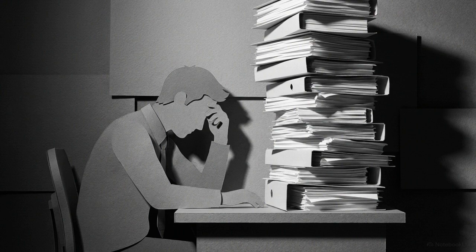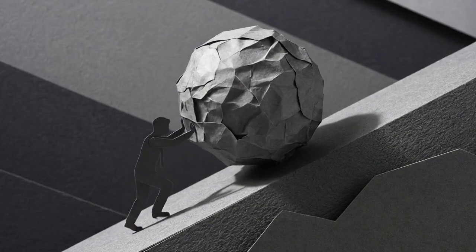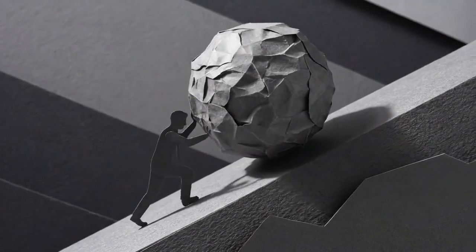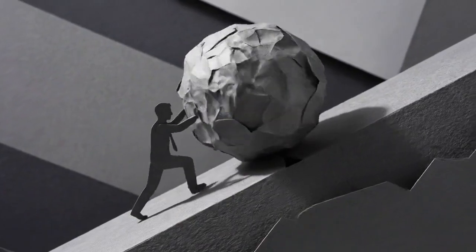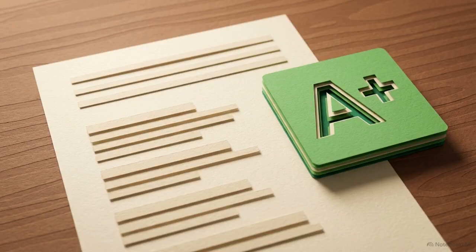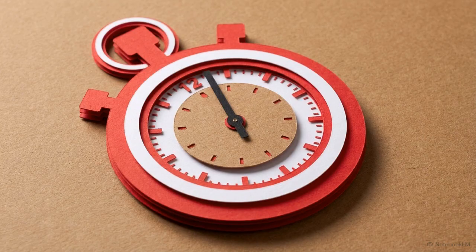You must also acknowledge the reality of the work. Seeing this figure pushing a massive boulder up an incline, describe the difficulty of your career path as strenuous, meaning it requires significant effort. Ending your speech on a note of determined, realistic reflection leaves a lasting impression on the evaluator as your time runs out.